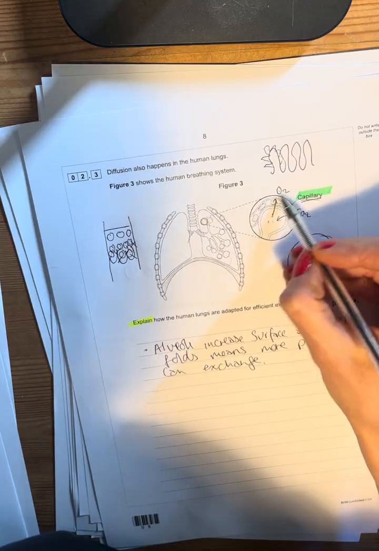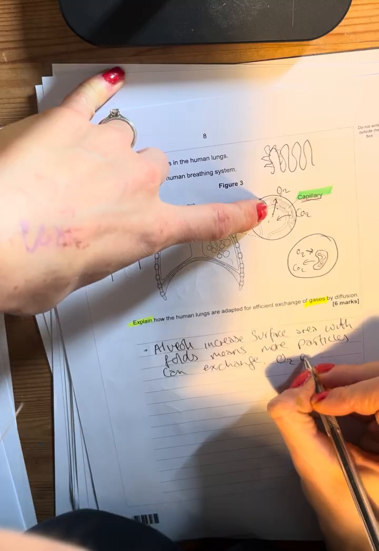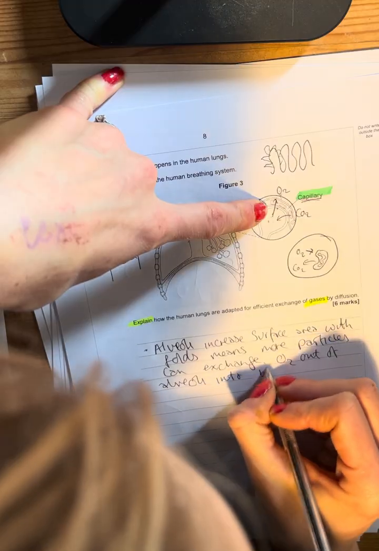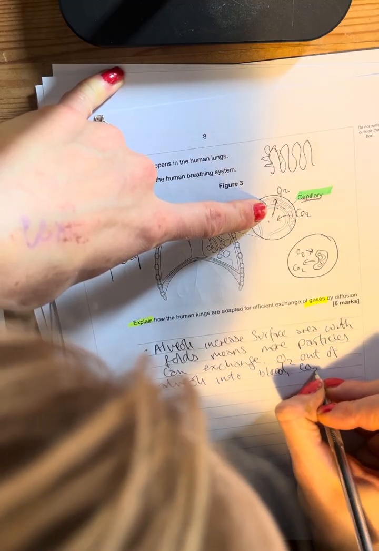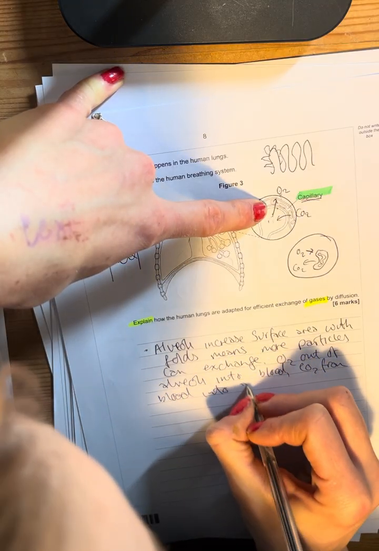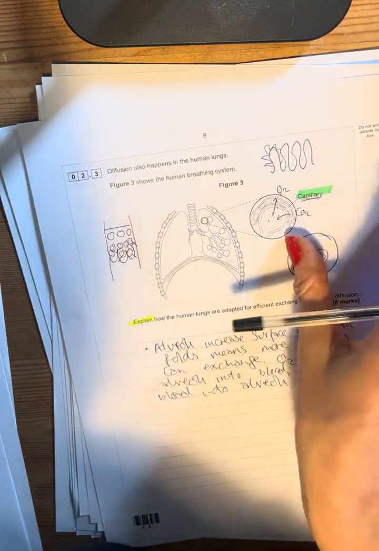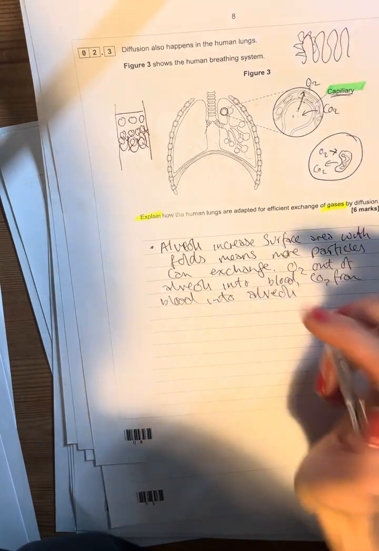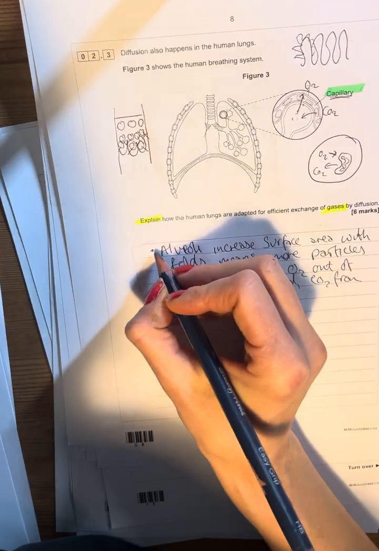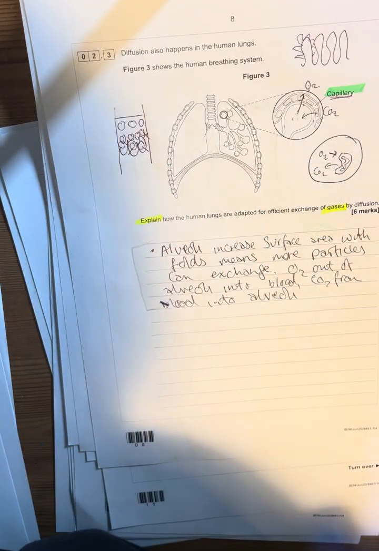I'm not even going to explain, but I would at some point. You need to make a point of saying, I could say here, O2 out of alveoli into blood, CO2 from blood into alveoli. Okay, so you can bullet point in any 6 marker, and please don't waste your time writing the question out. So, for example, I used to, when I was your age, take about 4 or 5 lines to say, in the human gas exchange system, blah, blah, blah. Don't do that, just bullet point straight away.